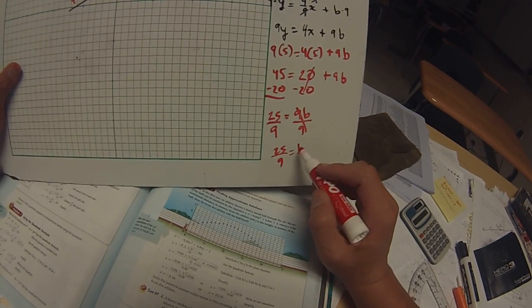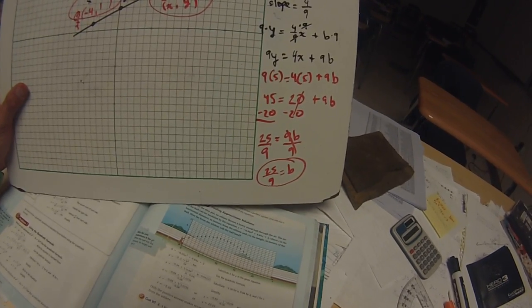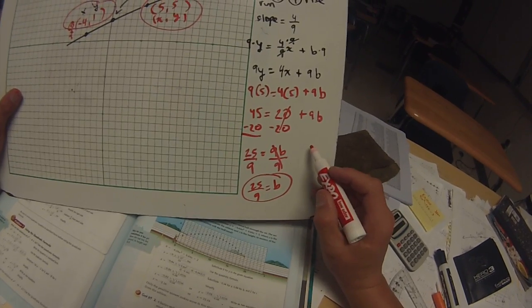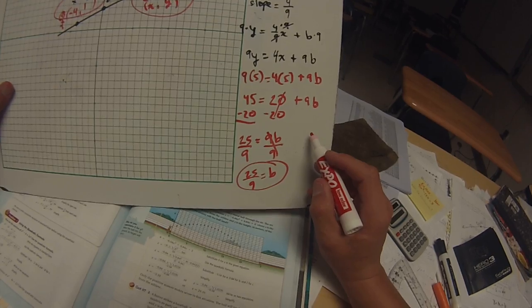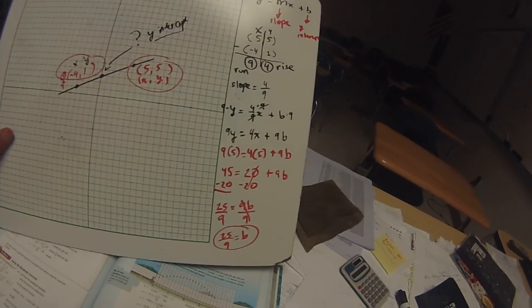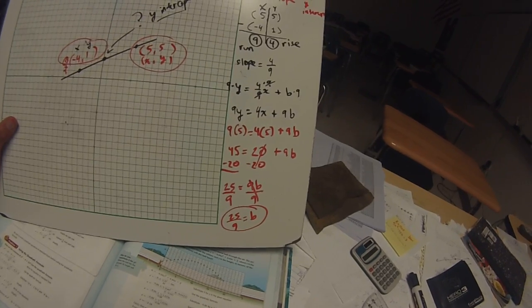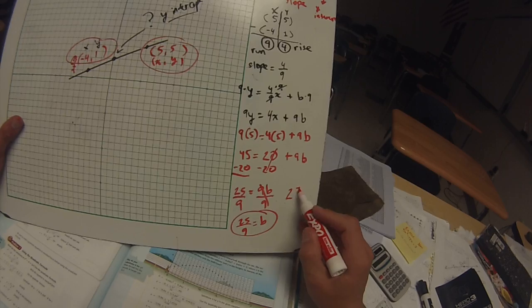It's an improper fraction, which I can write like that. I can leave it like that, or I can turn it into a mixed number. Okay, so my little b as a mixed number will be what? It will be 9 times 2 is 18, and 25 minus 18 is 7, so it'll be 2 and 7/25.